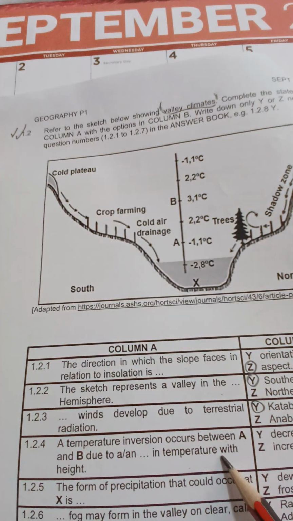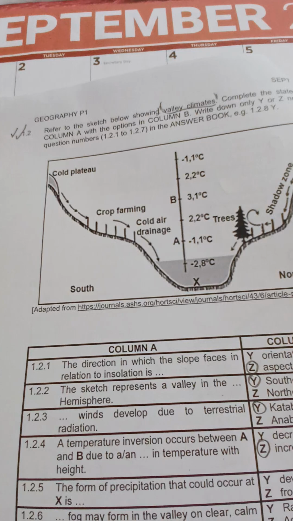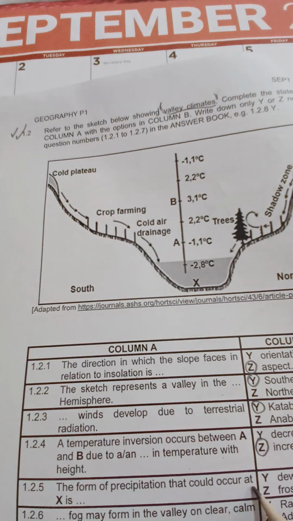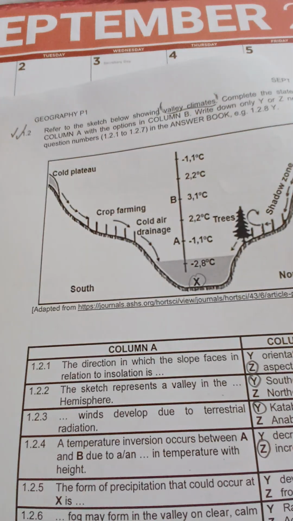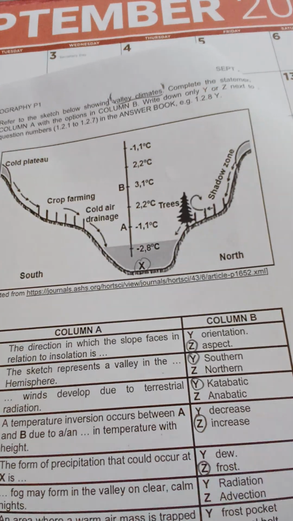1.2.4, there is an increase of the temperature with an increase in height. That's where you've got your temperature inversion. Under normal circumstances, the temperature drops with an increase in height, but when it increases with the increase in height, that's what we call temperature inversion. Then the form of precipitation that could form at X. Remember, the temperature is below 0 degrees. That's when we have got our frost.